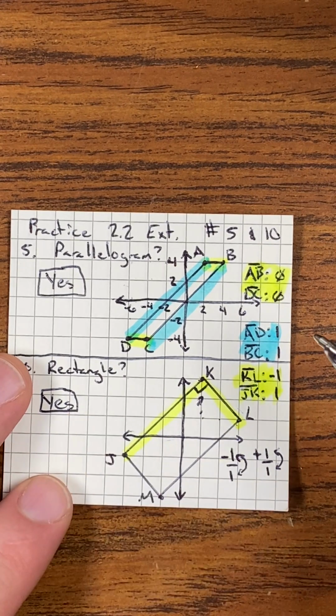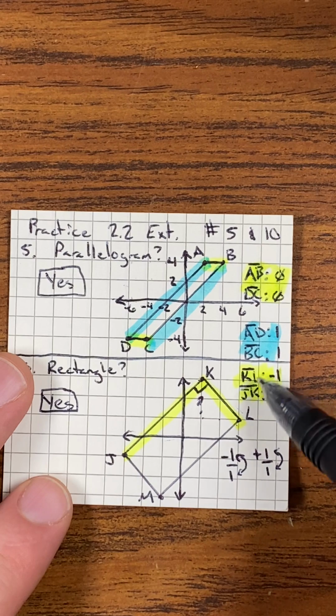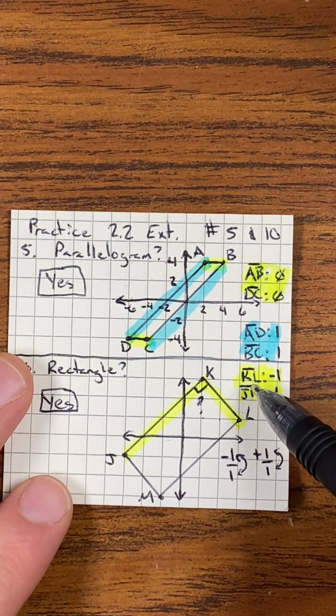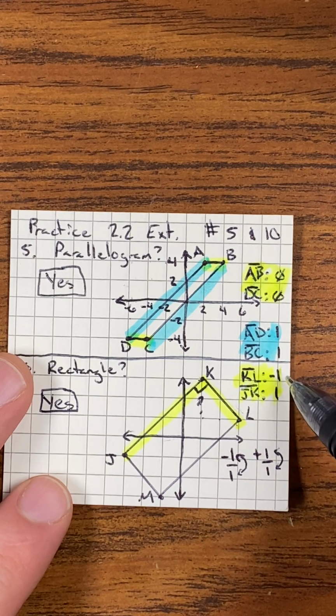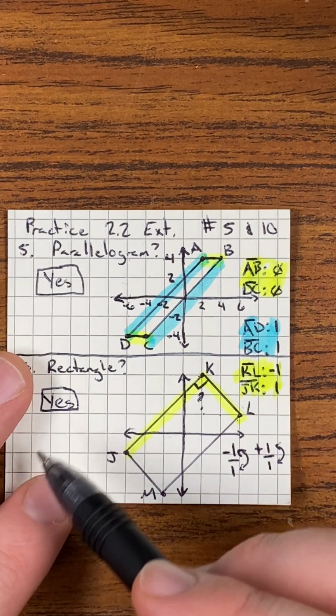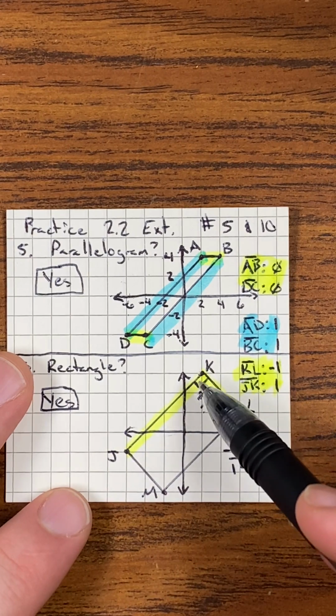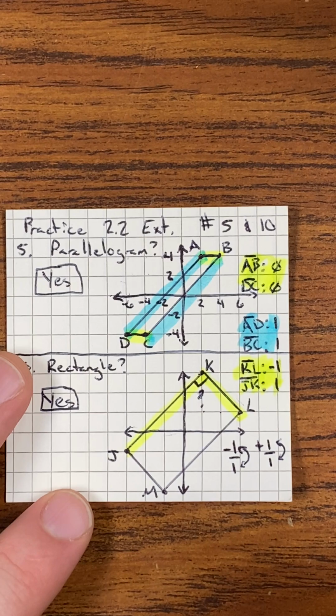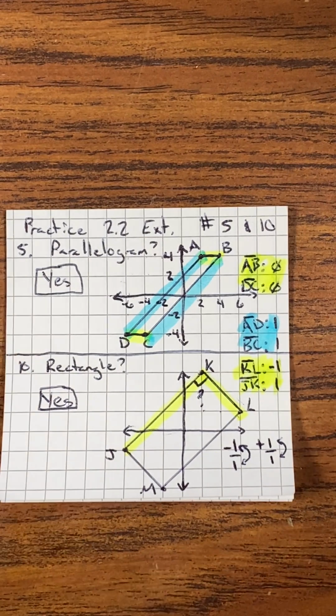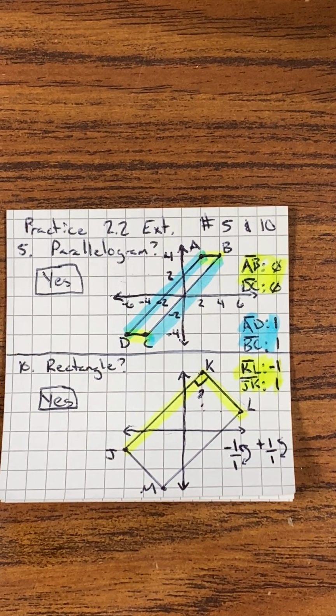So the answer is yes, and your reasoning needs to be something along the lines that these two slopes, KL and JK's slopes, are opposite reciprocals, meaning they are perpendicular, meaning that angle K is a 90-degree angle, okay? Which means it's a rectangle. And that's how you do number 5 and number 10.